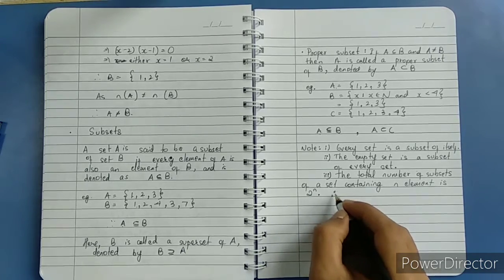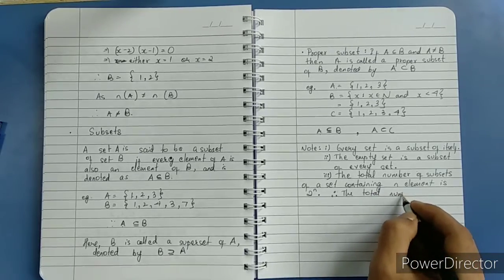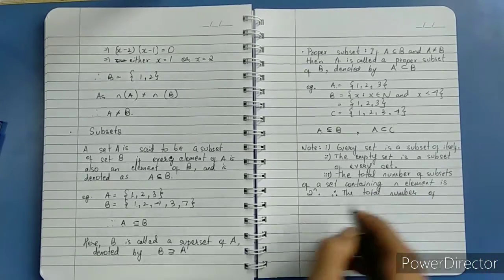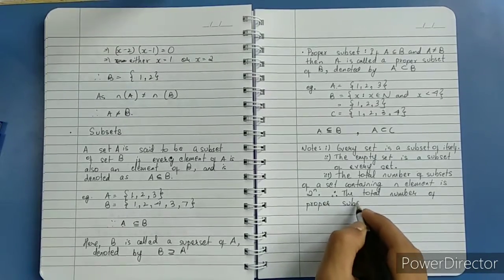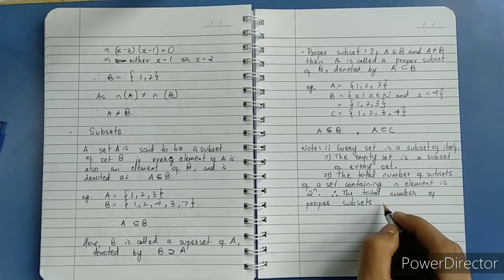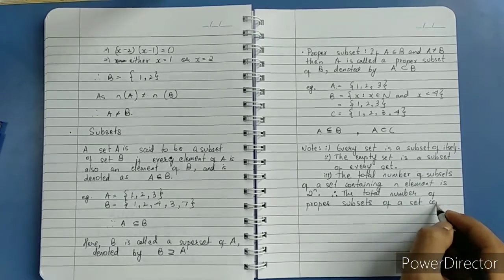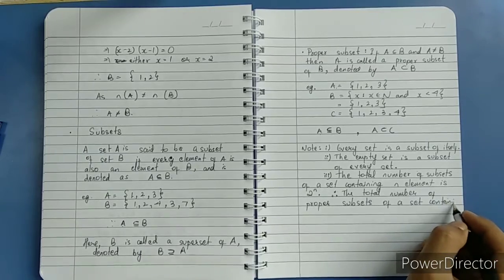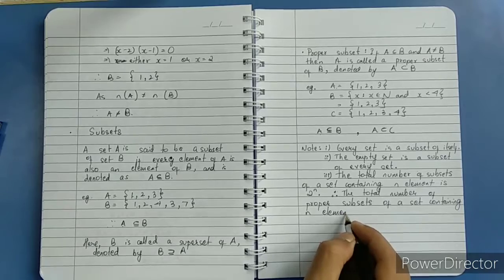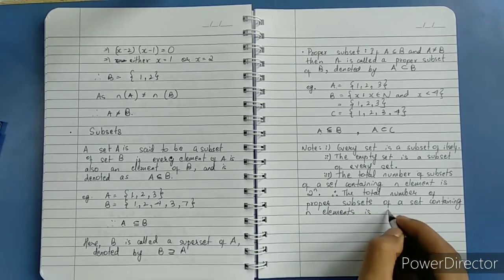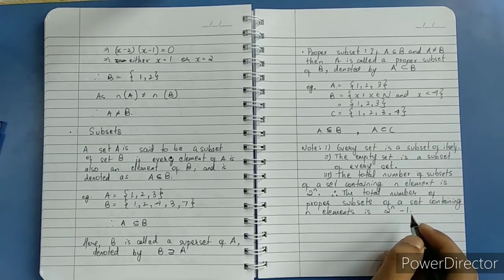Therefore, the total number of proper subsets of a set containing n elements is 2 to the power n minus 1, because we are removing that set itself.